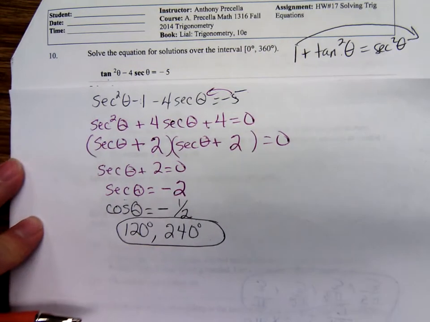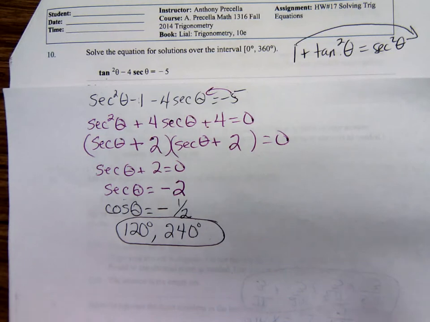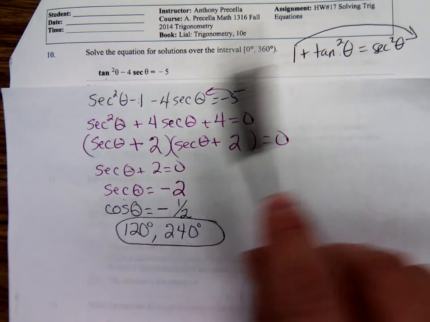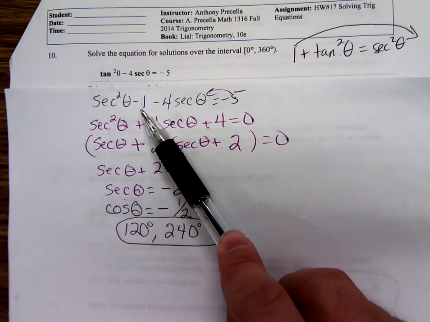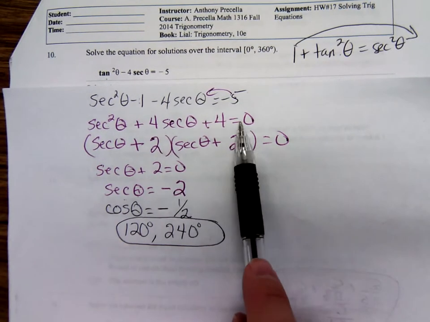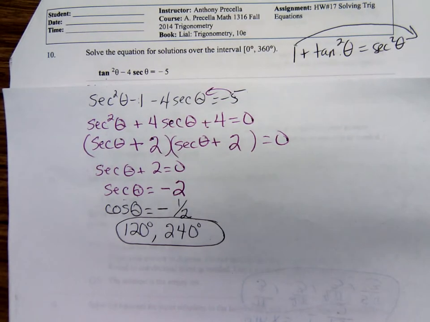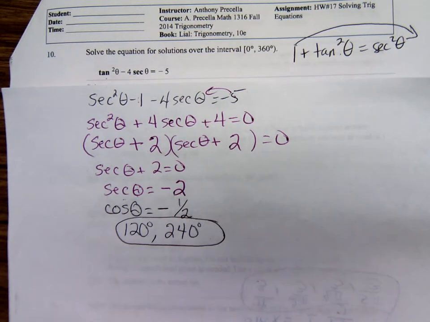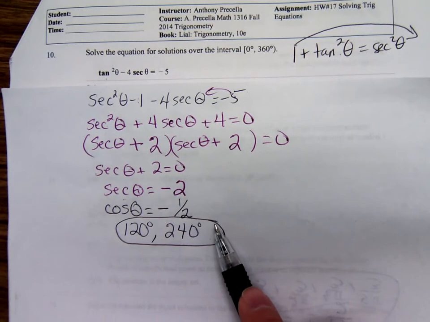So there's number 10. I used the fact that 1 plus tangent squared theta is secant squared theta, so tangent squared theta is secant squared theta minus 1. That's what I did first. Then I move everything over to get a 0 by adding 5 to both sides, and I have a nice quadratic equation I can factor. In fact, it's a perfect square trinomial. And once I have secant theta equals -2, I'm just going to think in terms of the reciprocal: cosine theta is -1/2. And look at the unit circle.